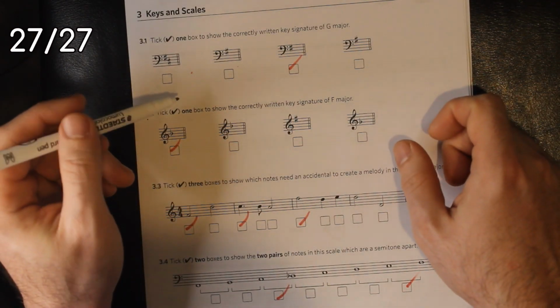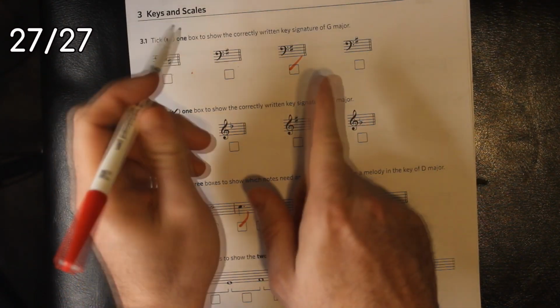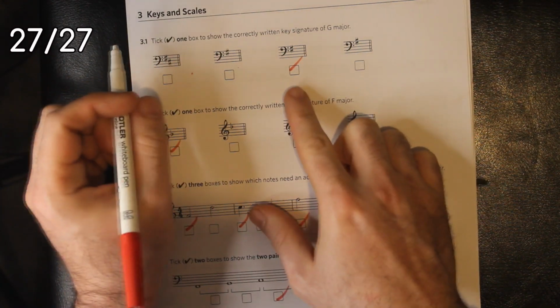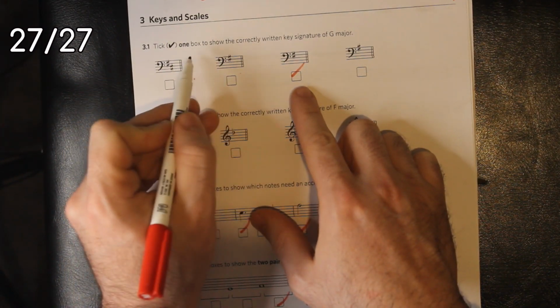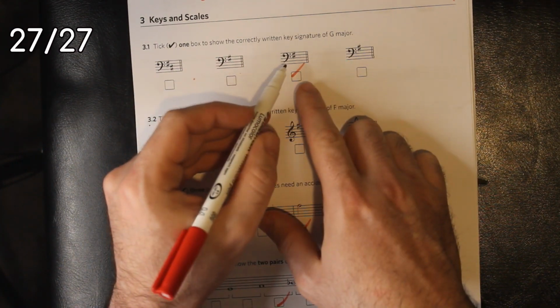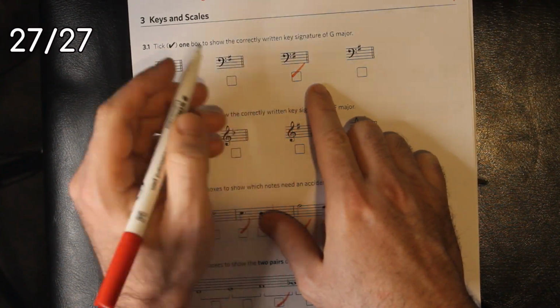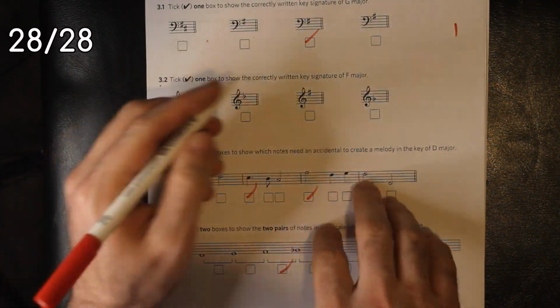Yeah, now this one I think just. Oh no, actually I think I did quite well with this one. Sometimes I read the question without actually taking it in. I blame the dyslexia, but that's my excuse. Right, so we need the correct key signature for G major, which is that one there. That's a bass clef. So I've got a point there. For F major, that is correct.